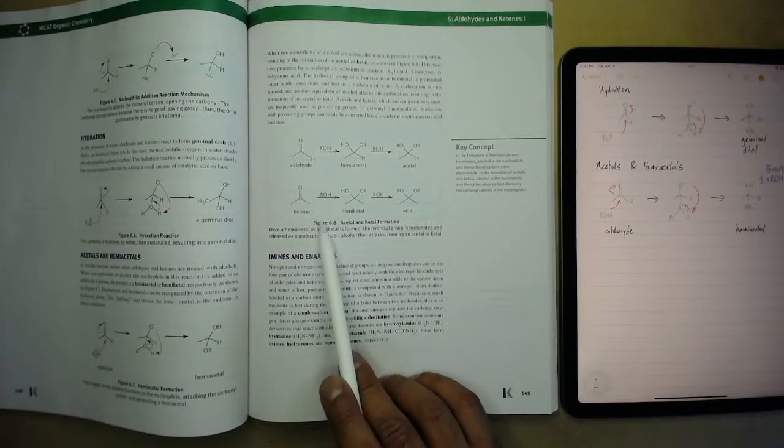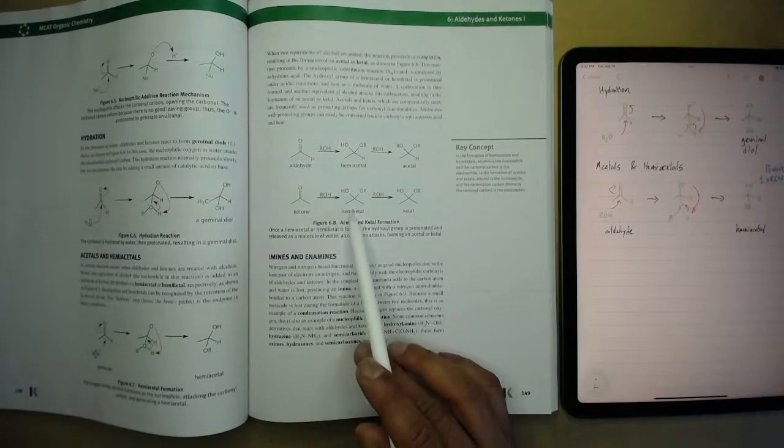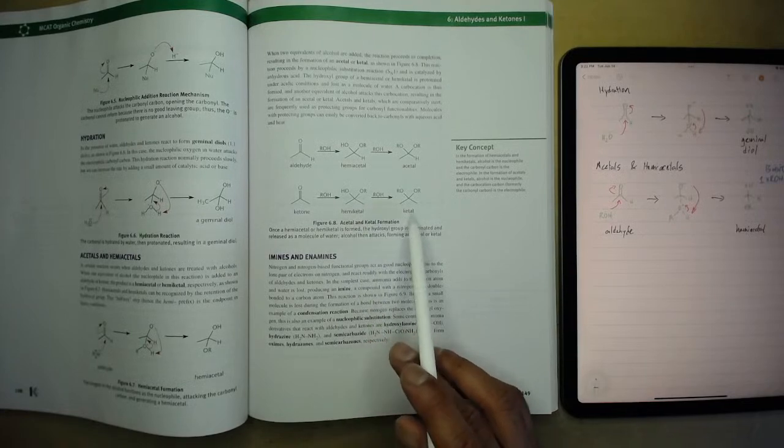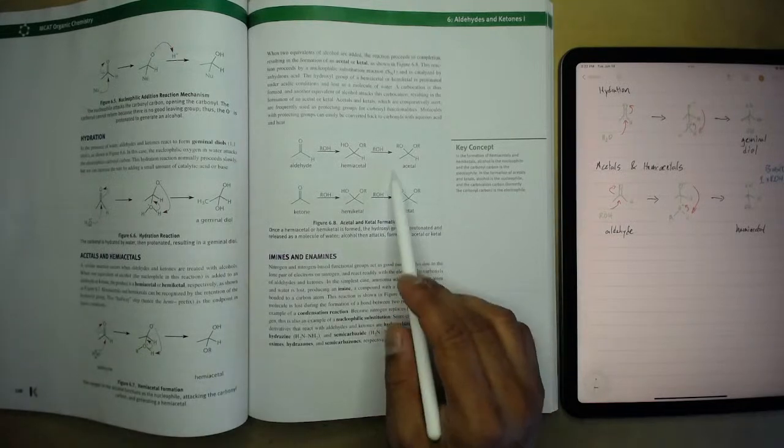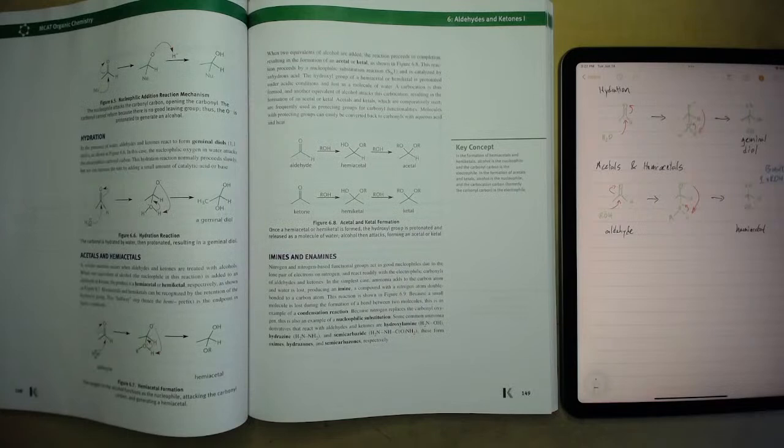Similarly, 1 equivalent of alcohol will take a ketone to a hemiketal, and a second equivalent will take it from the hemiketal to the ketal. Via the second ROH, the second equivalent is a substitution reaction, rather than a carbonyl opening.